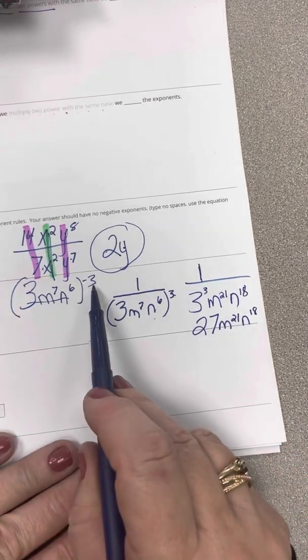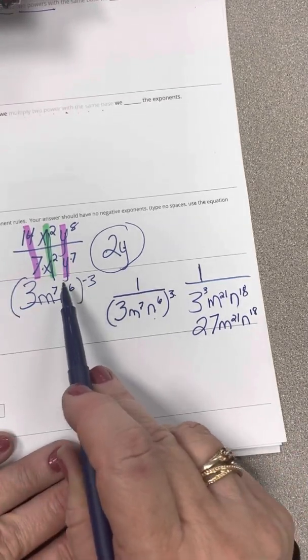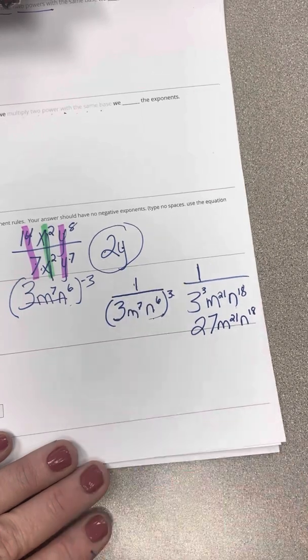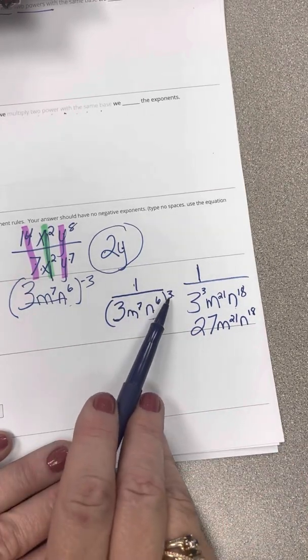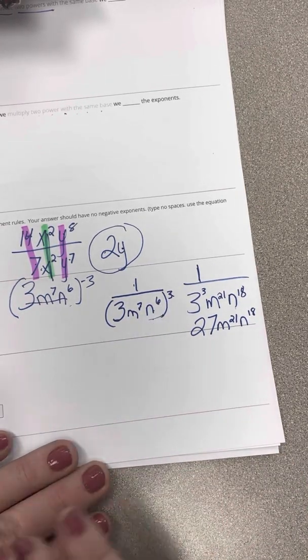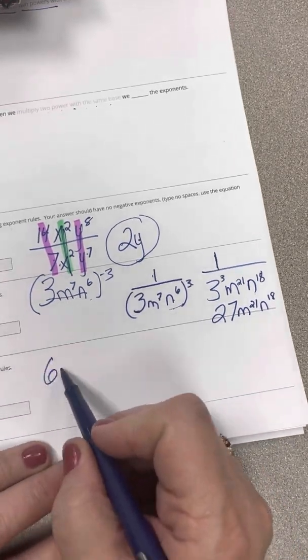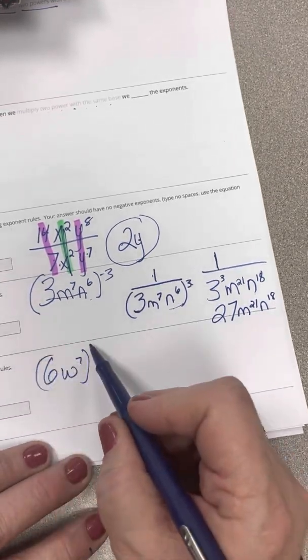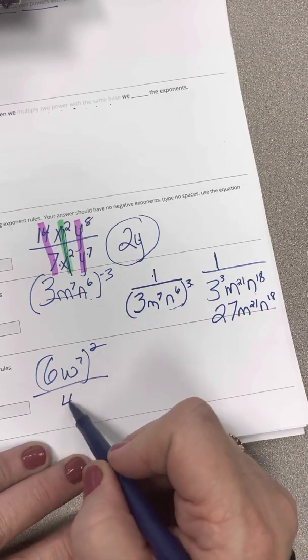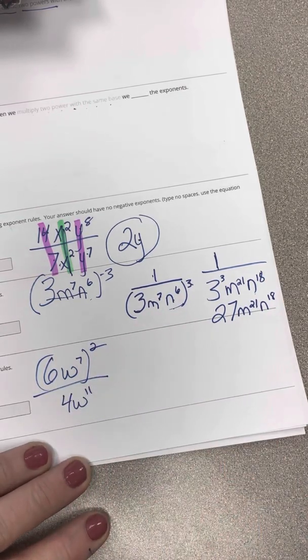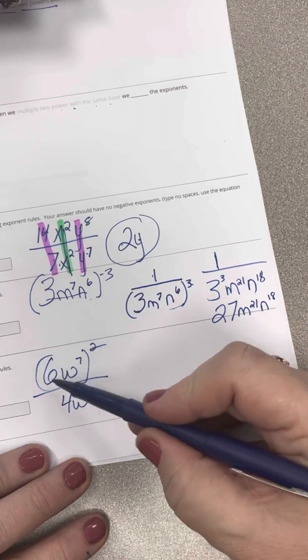Okay, so when your negative is outside, everything goes under the 1, and it makes the exponent positive. But then we still have to distribute. All right, 6w to the 7th raised to the 2nd over 4w to the 11th. I'm going to have to distribute first.